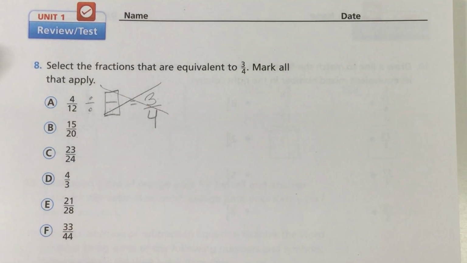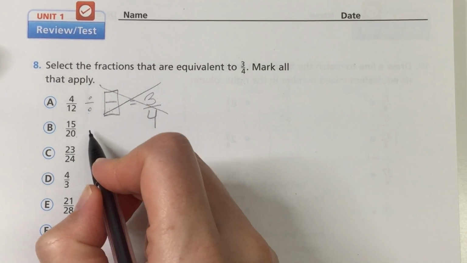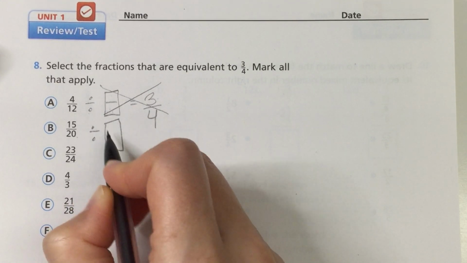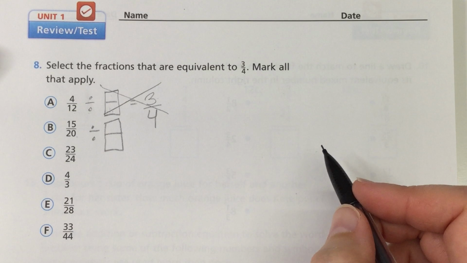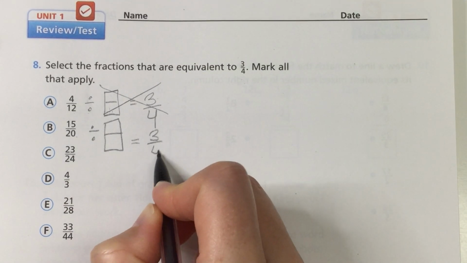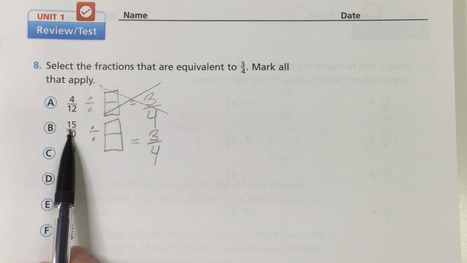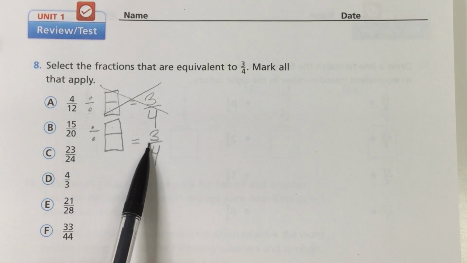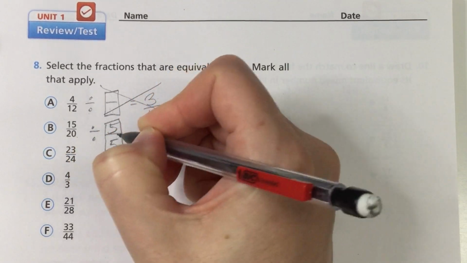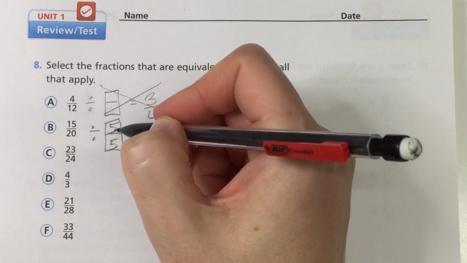What about 15/20? So 15/20, is there something that I can divide? I'm going to have to go down here a little bit, aren't I? Can I divide 15 and 20 by something to get to 3/4? Well, 15 divided by what equals 3? 5. And then I have to keep the 5 there so that I have my magic 1.